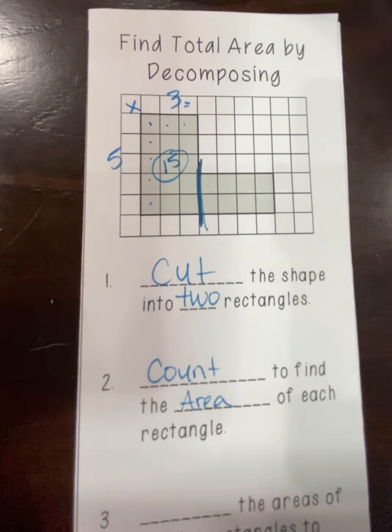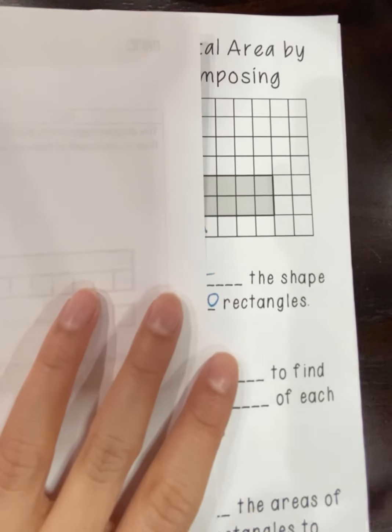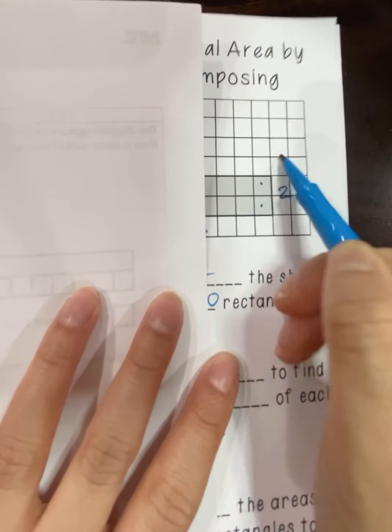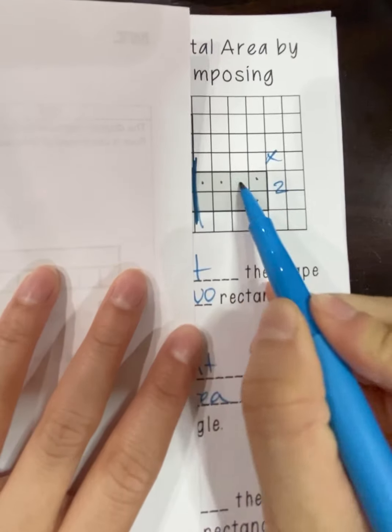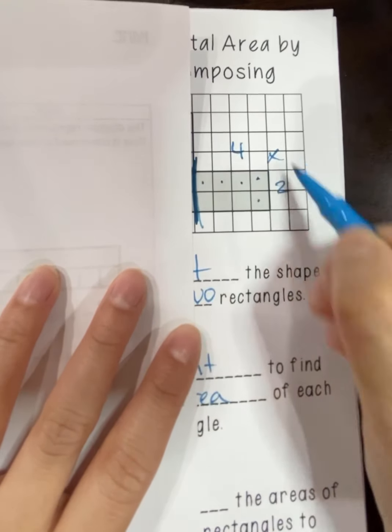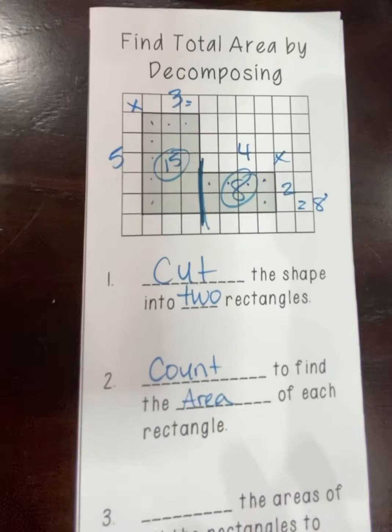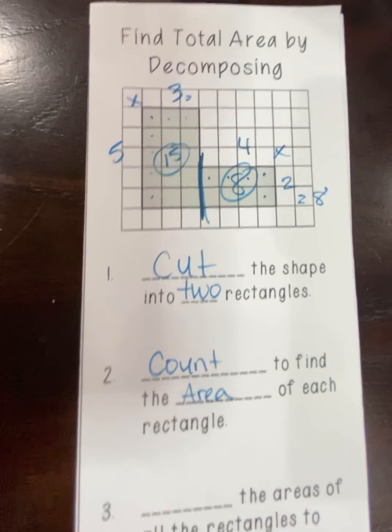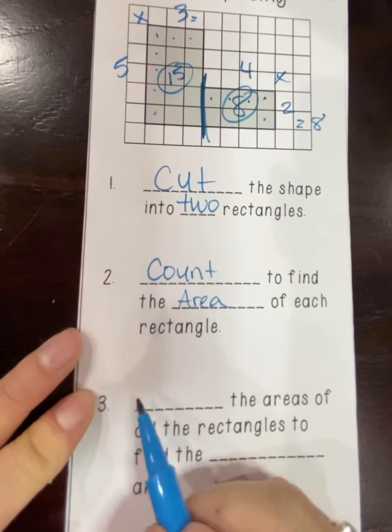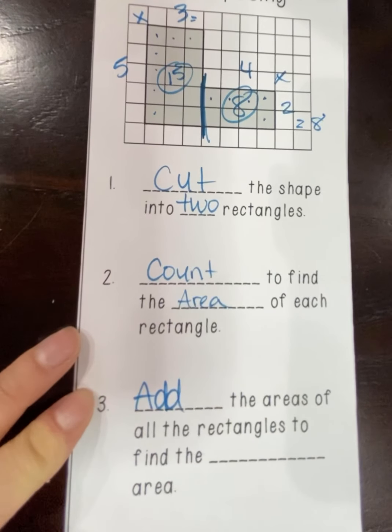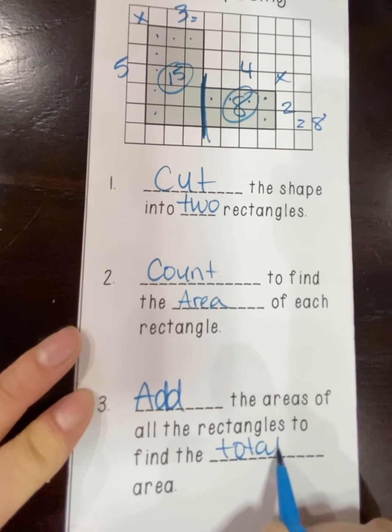Now I need to get the area of the other rectangle. Here I have 2 times 1, 2, 3, 4, and 2 times 4 equals 8. Now my last step is to add the areas of all the rectangles to find the total area.